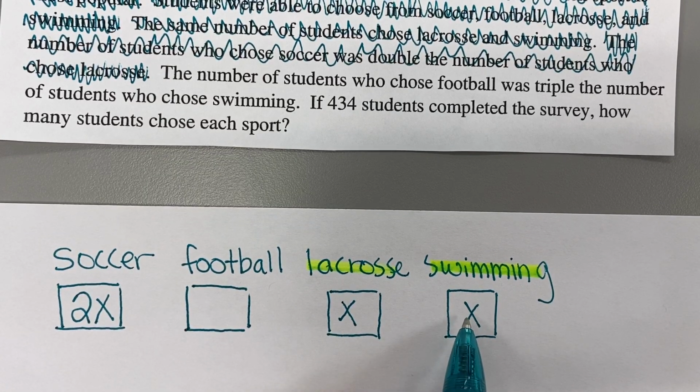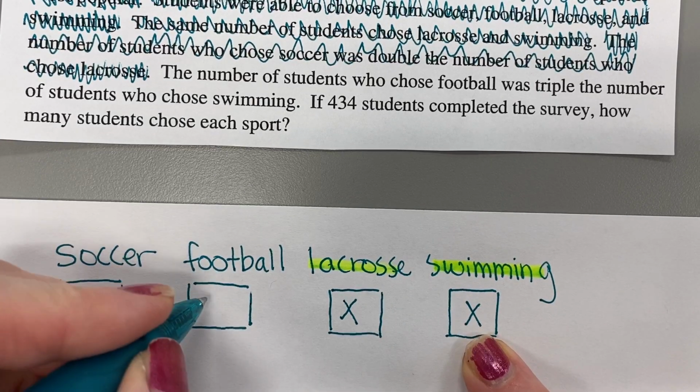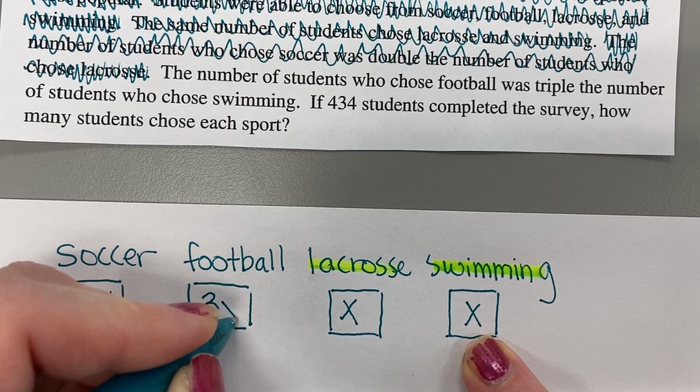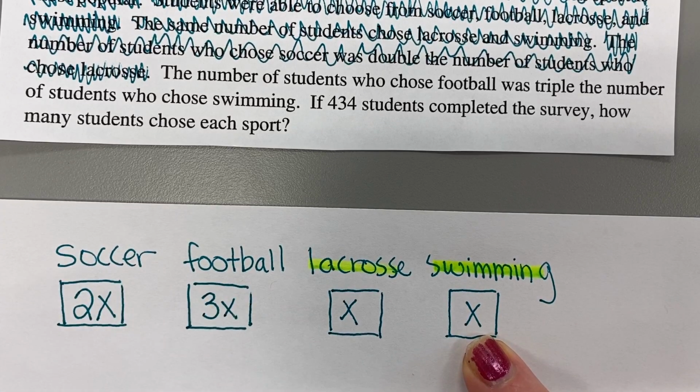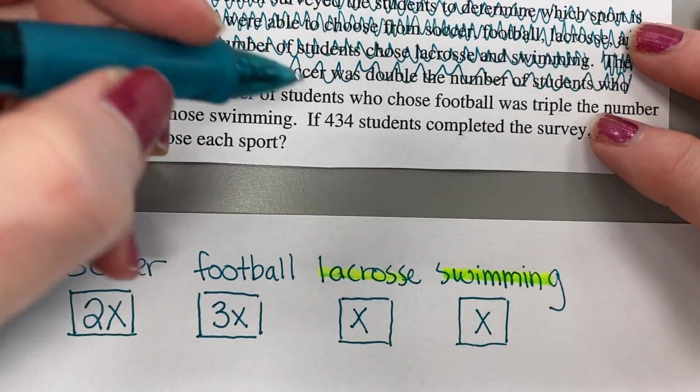Well, swimming is x, so what would I do to triple that? What would I multiply by to triple something? I hope you're thinking 3, so let's make that 3x, 3 times as many, 3 times the swimmers. Now I can get rid of that.